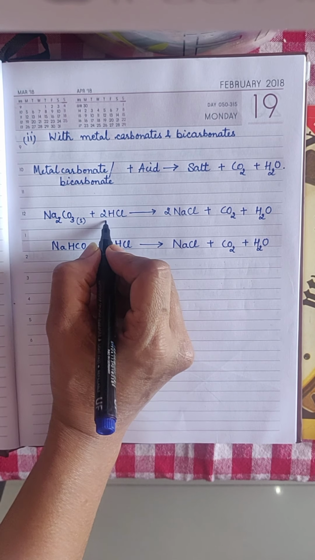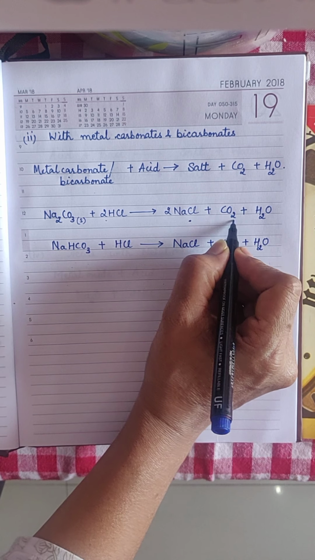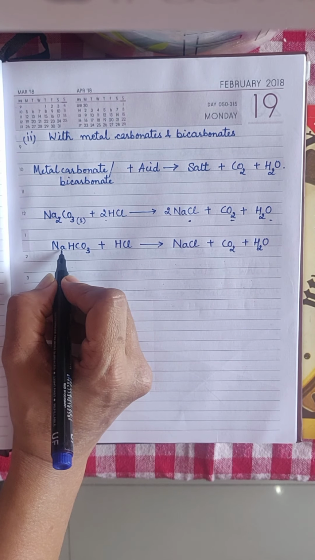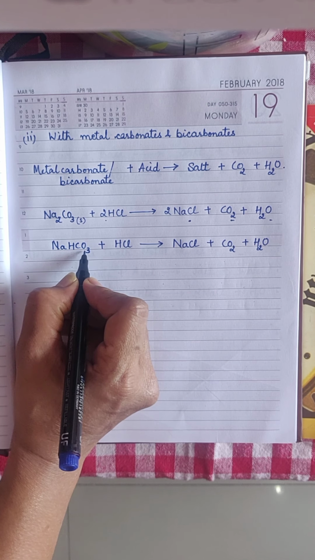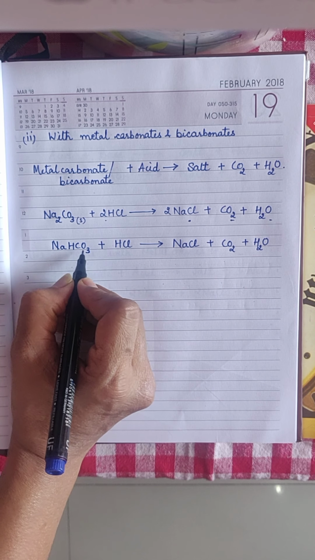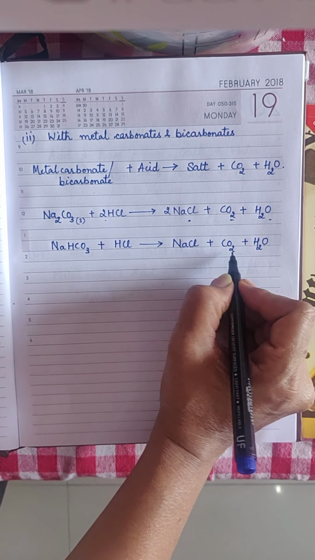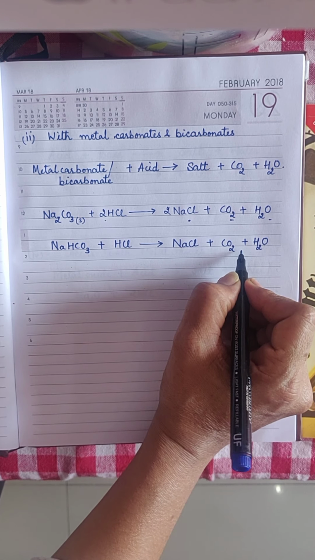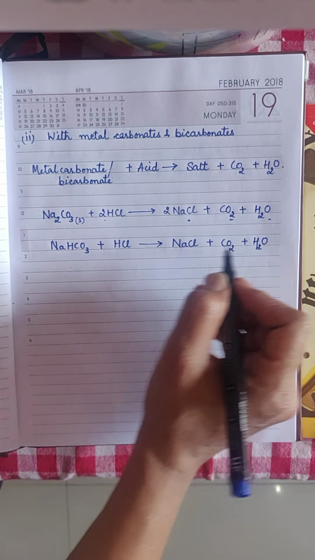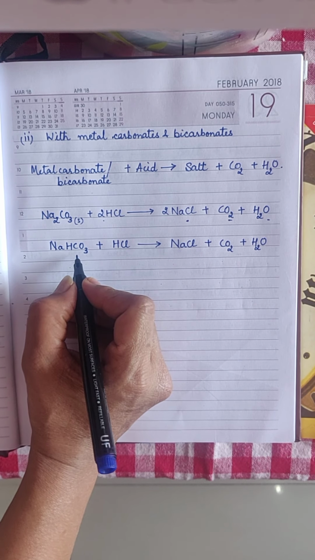Sodium carbonate reacts with hydrochloric acid. The salt formed is NaCl. Carbon dioxide gas is liberated and water is also formed. NaHCO3 is sodium bicarbonate. Bicarbonate radical is HCO3. Okay, so sodium bicarbonate reacts with hydrochloric acid to form NaCl, liberate carbon dioxide gas, and water is also produced. Now these are the two salts of sodium.